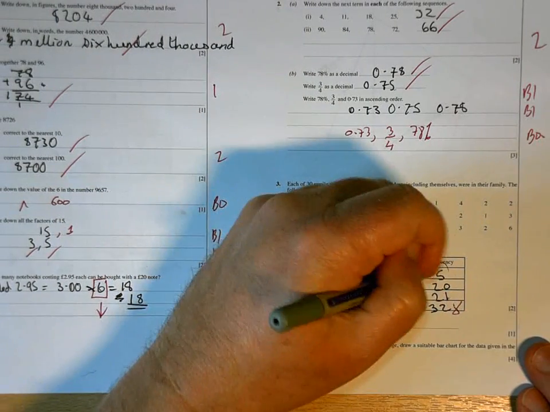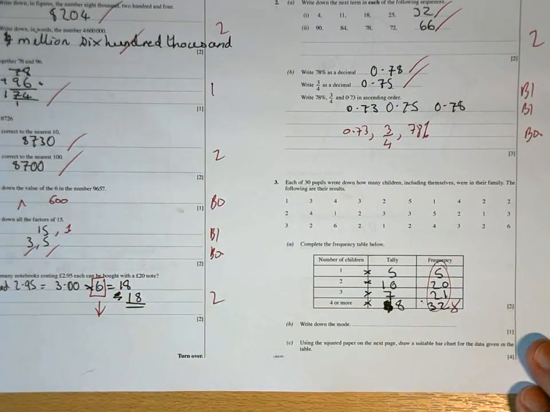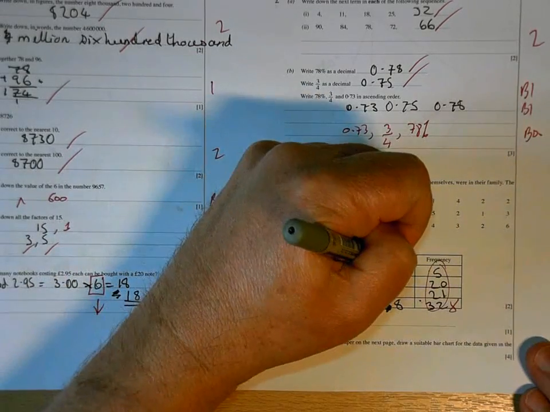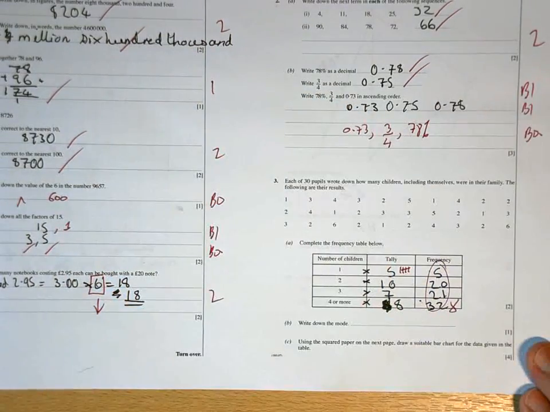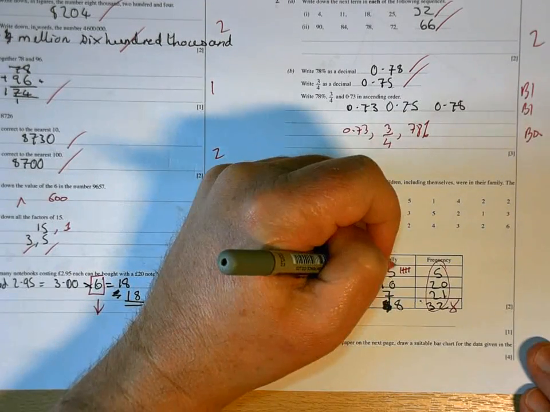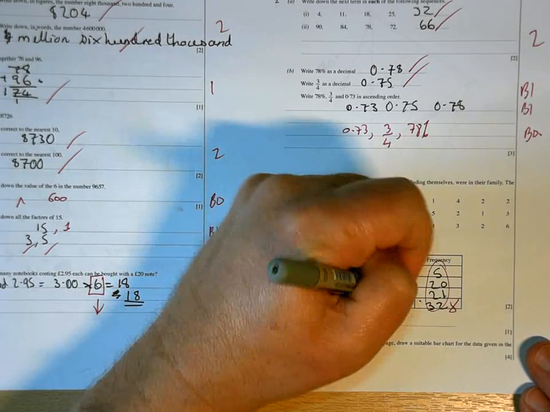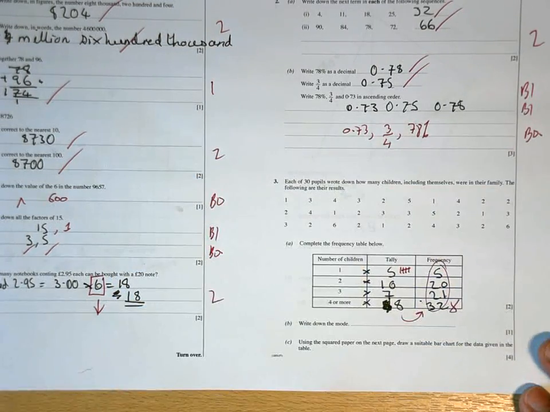Right, you don't need to do this. That's for something completely different that you haven't got to worry about for the foundation tier. The tally is the little groups. Okay, that's what they're looking for in this column. And your frequency is what you've got there, 5, 10, 7, 8. So they should be over there.